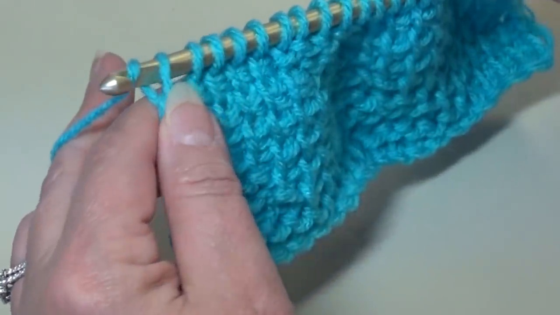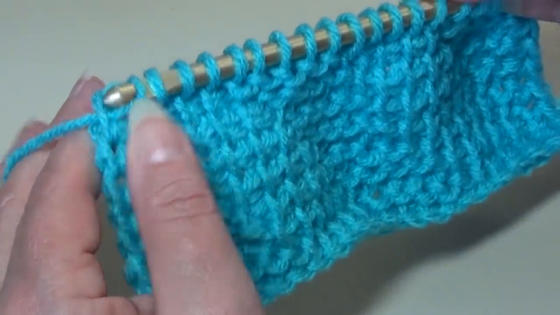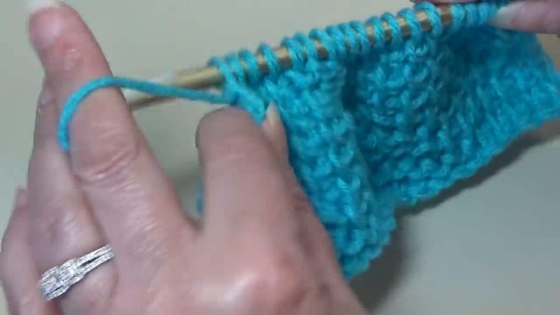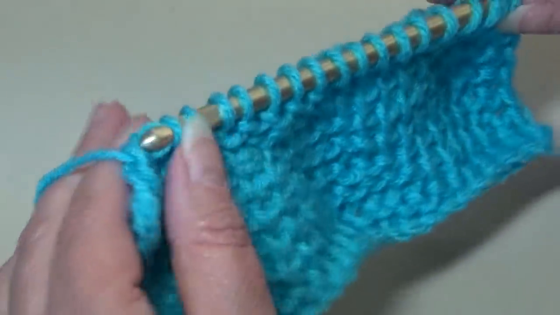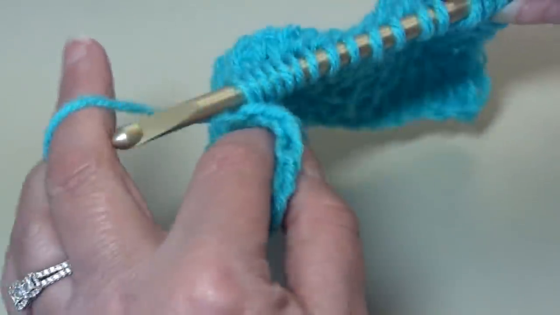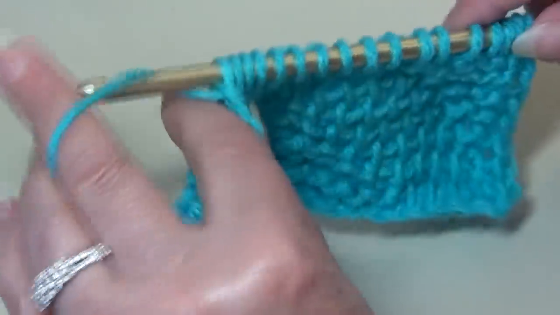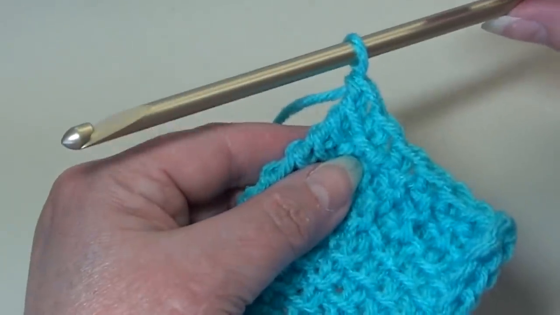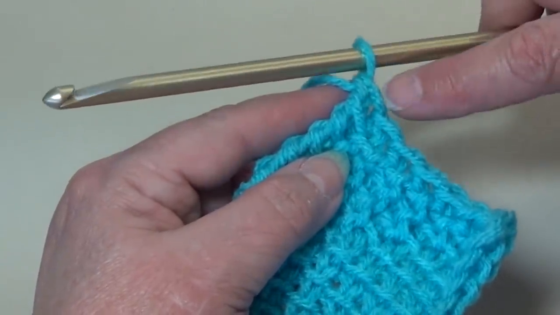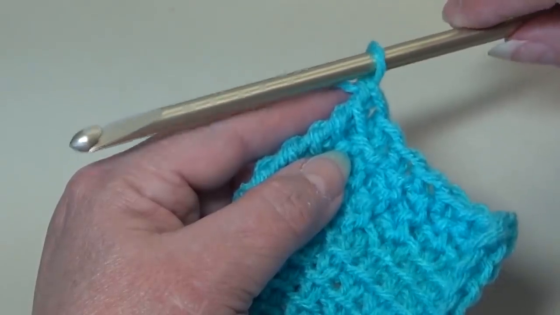Yarn over, you're going to pull through 1 loop only to start the return row. Yarn over, pull through 2, yarn over, pull through 2. Continue until you have 1 loop left on your hook. I have 1 loop on my hook, and that counts as the first stitch of row 9. I'll be right back and we'll get row 9 started.